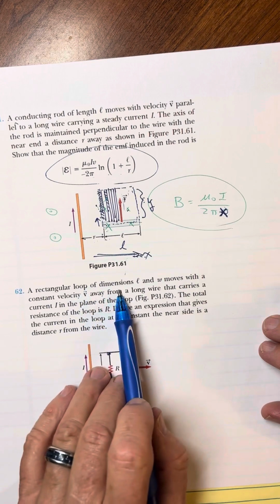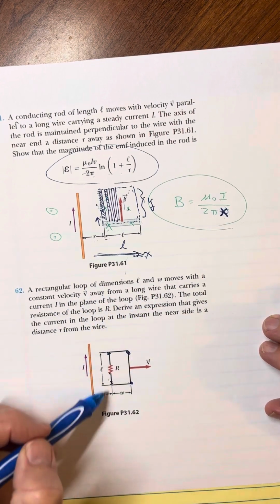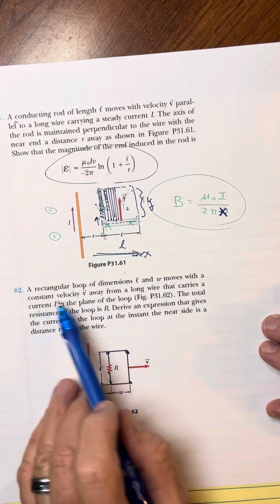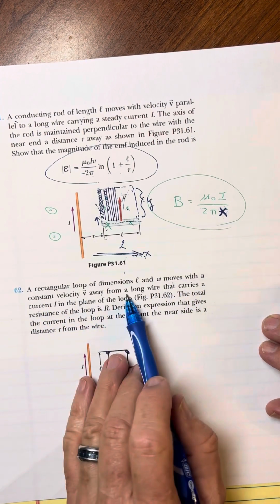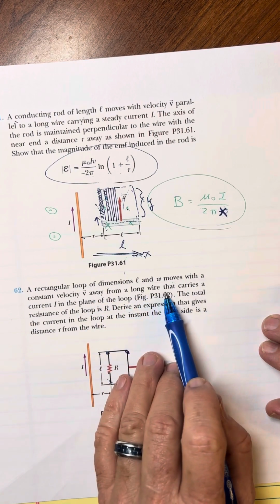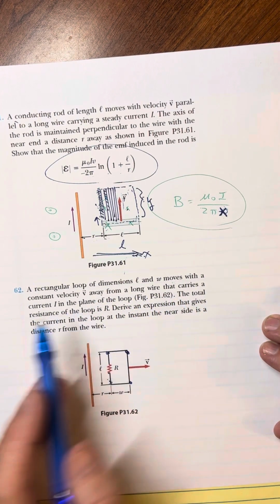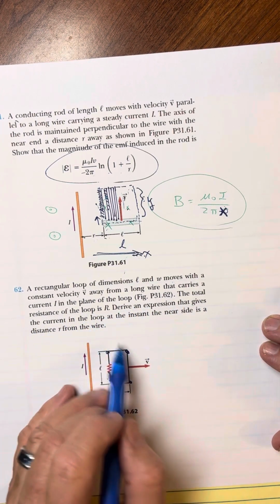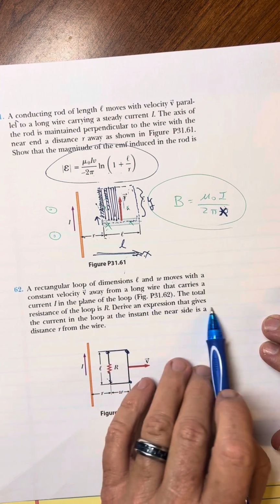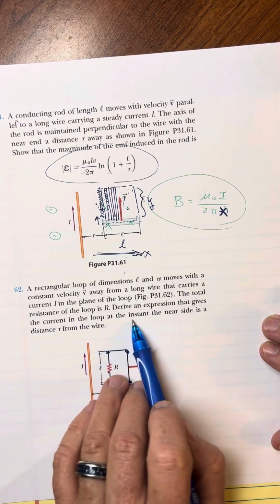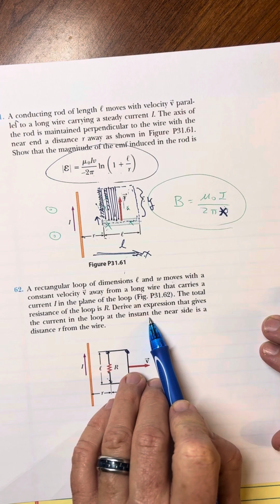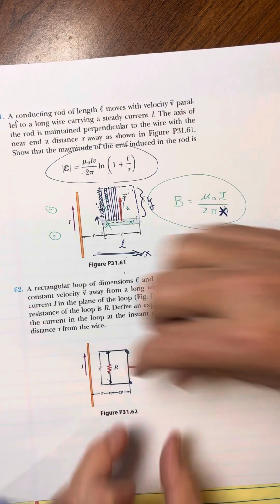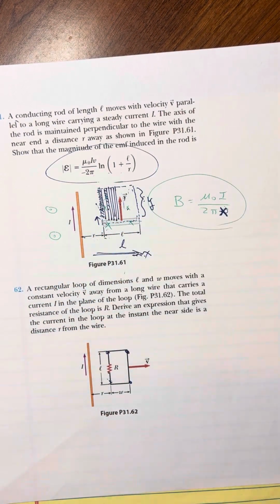Here we have a rectangular loop of dimensions L and W. It moves with a constant velocity V, away from the long wire that carries a current of I in the plane as shown. The total resistance in the loop is R. Derive an expression that gives the current in the loop at the instant the near end is at a distance R from the wire. So it looks like as we pull it away, there is going to be some change in flux.